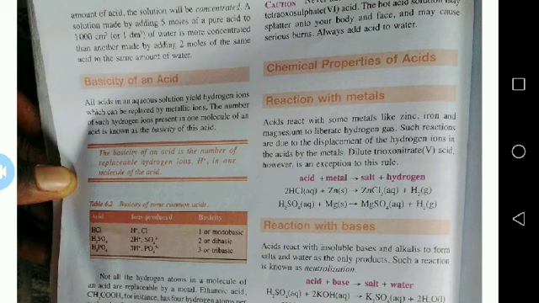Number one, burning hydrogen in chlorine in the presence of activated charcoal as the catalyst yields hydrogen chloride gas, which dissolves readily in water to give hydrochloric acid.